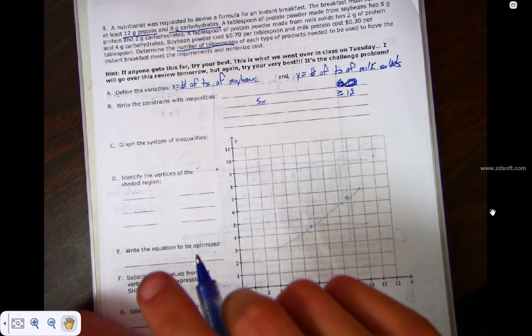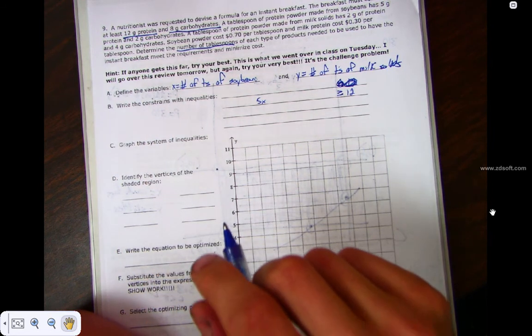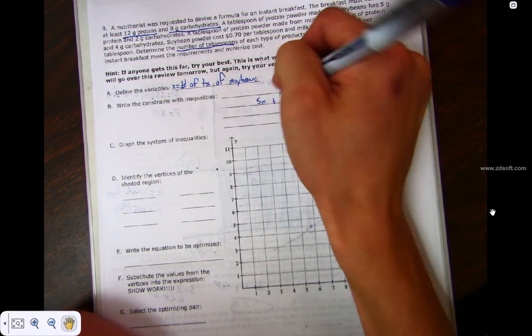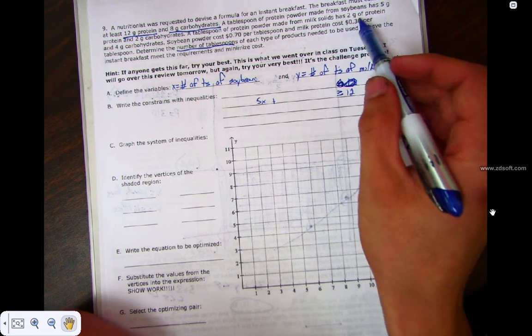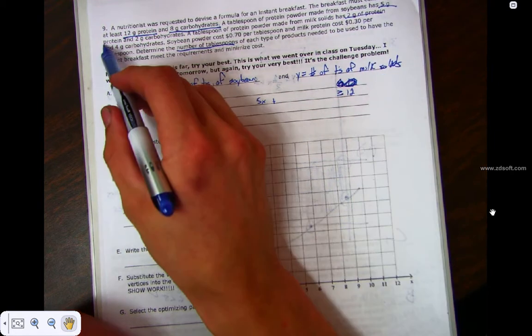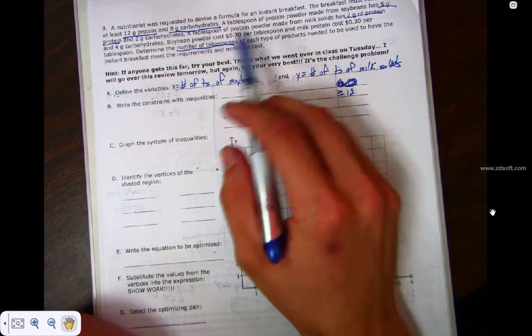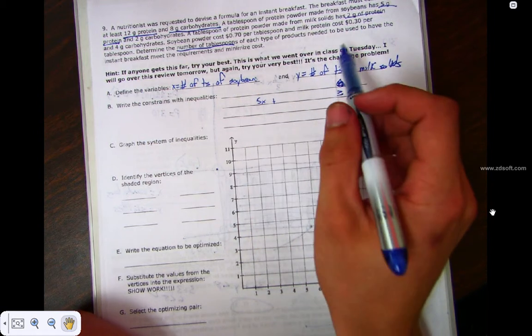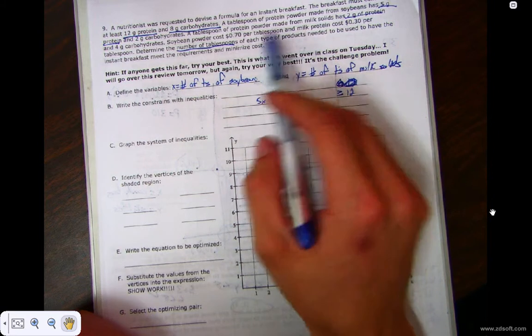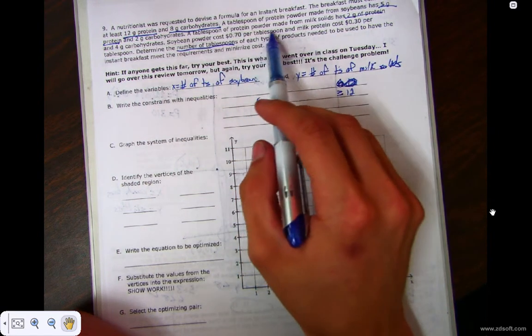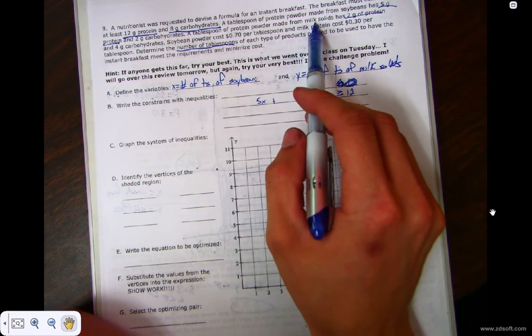And then also, plus how many grams of protein are in the milk solids. That's 2 grams of protein. Let me recheck: a tablespoon of protein powder made from milk solids has 2 grams.